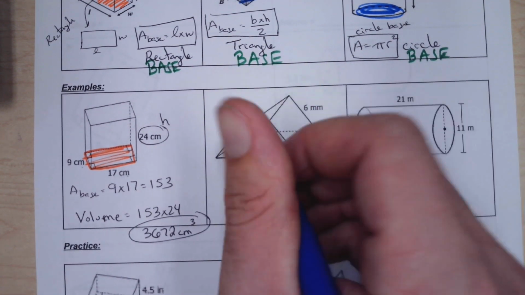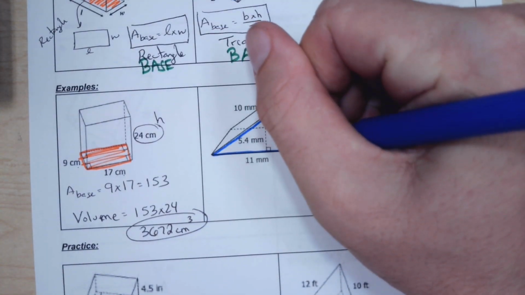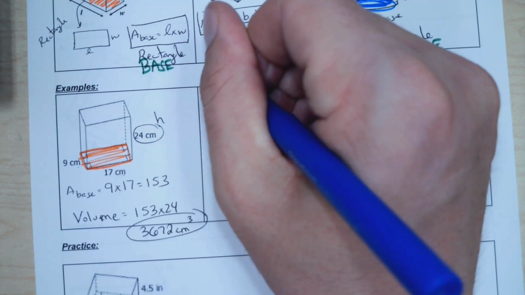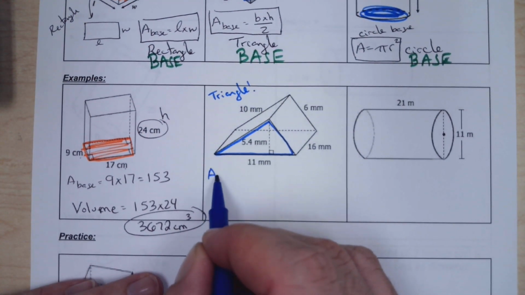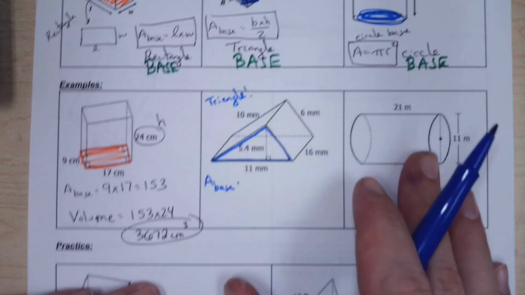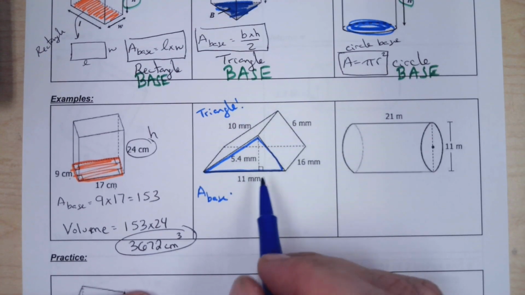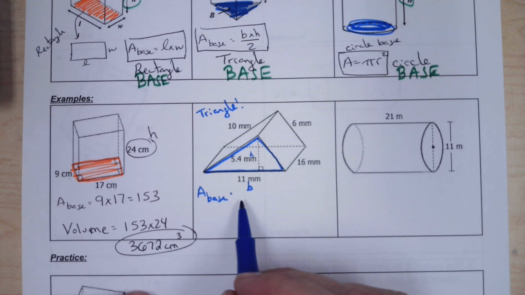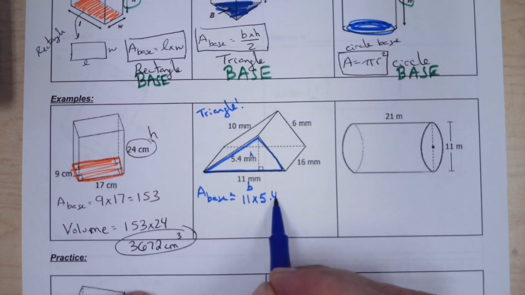And this time, here's my base. My base is right here. So this is a triangular prism. So the area of my base, I've got to use the triangle formula, base times height divided by 2. So my base is here, and this would be my height for that triangle. So this will be 11 times 5.4 divided by 2.